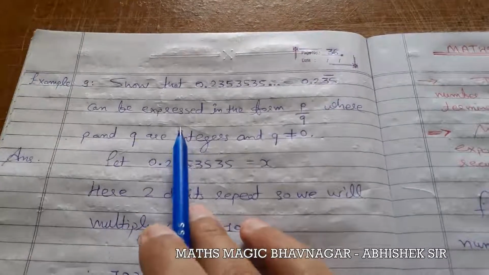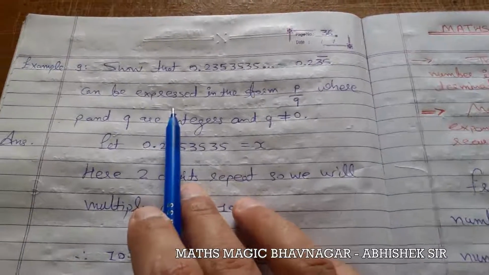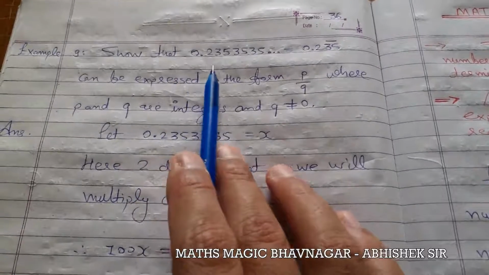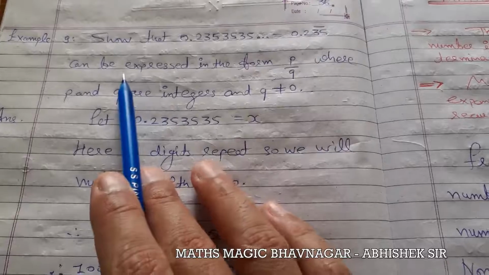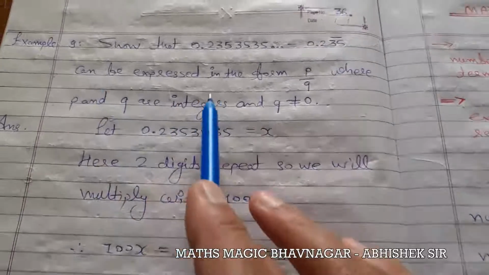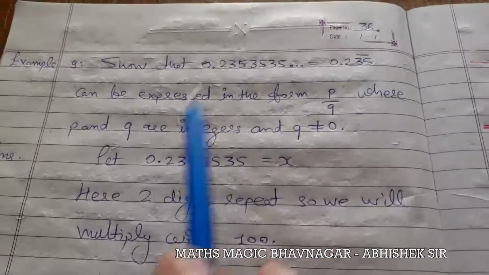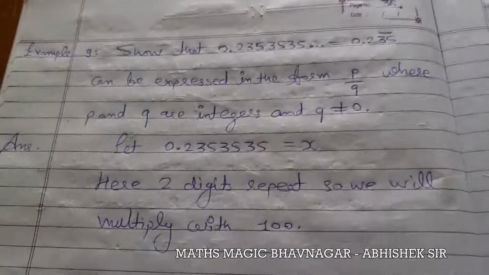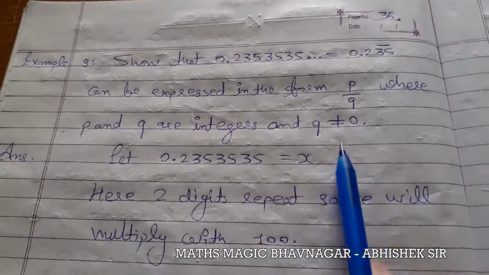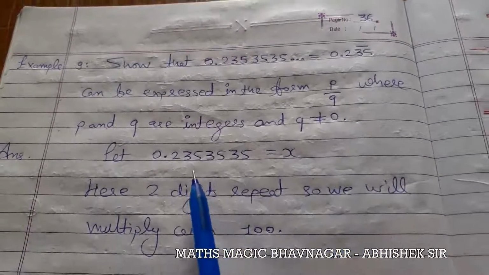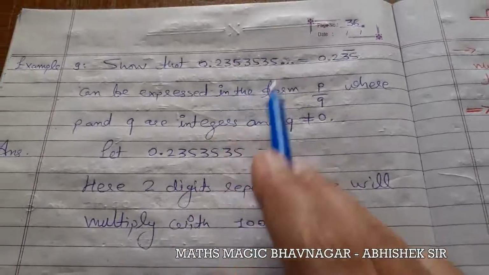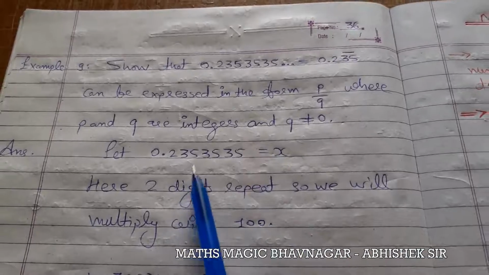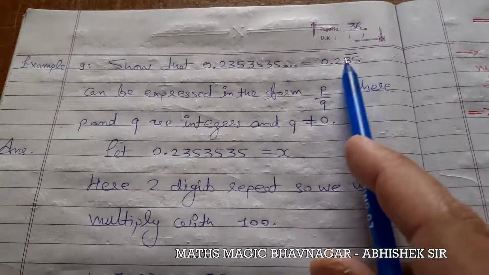Then we are moving to example number 9. Show that 0.235353, which is 0.235 bar, can be expressed in the form p by q, where p and q are integers and q is not equal to 0. So we will assume 0.235353 as x. Here the bar is upon 3, 5.